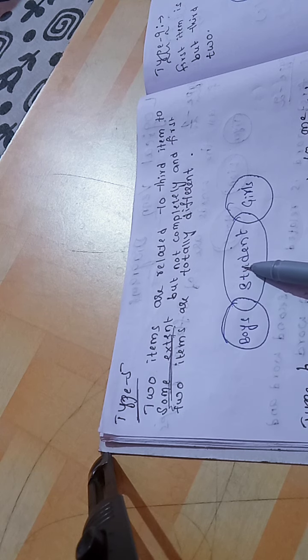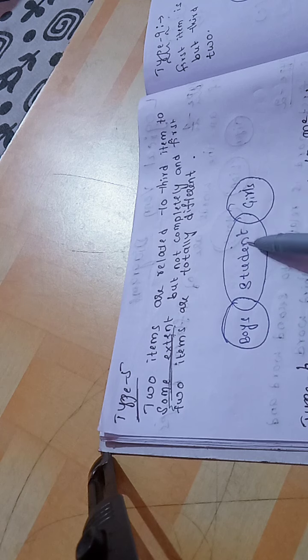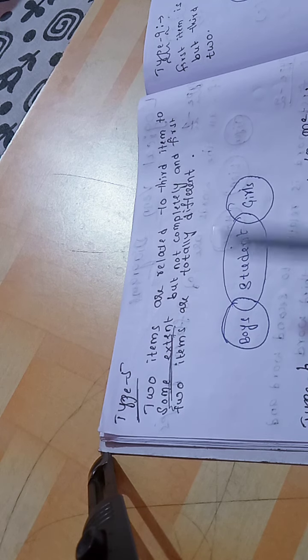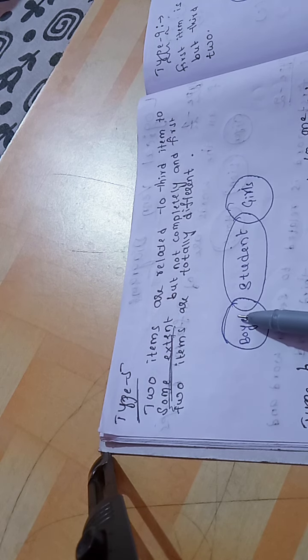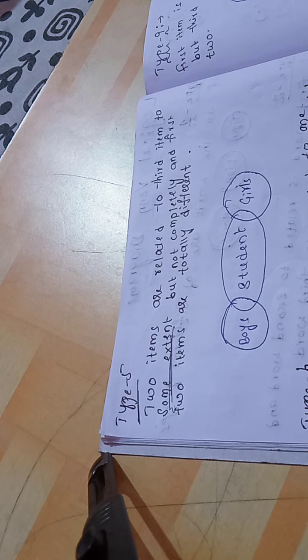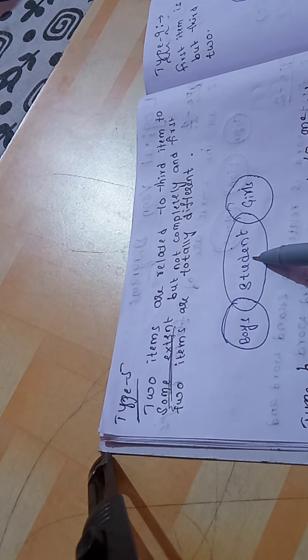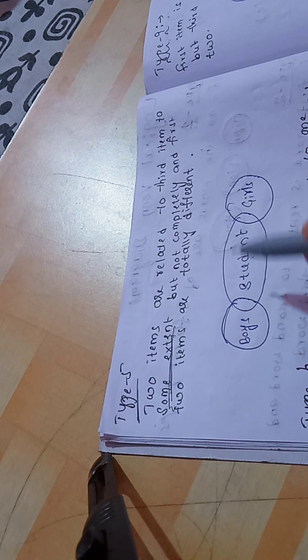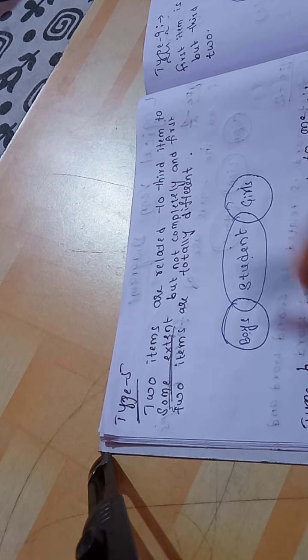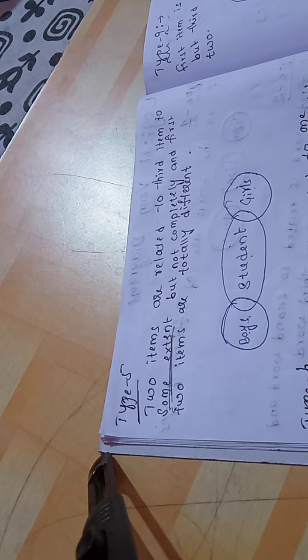So some boys may be students. Some girls may be students. But if 10 boys are there, only 5 or 6 are students. Others are not students. If 10 girls are there, only 5 or 6 girls are students. Others are not. Means up to some extent, they relate to the third item. So for that, we will draw the Venn diagram in such a way.